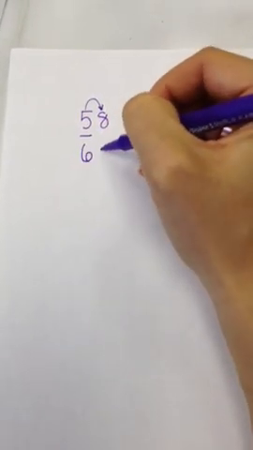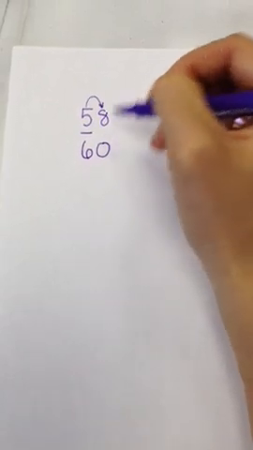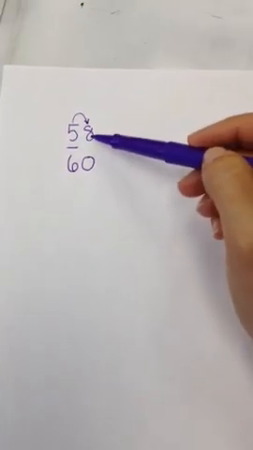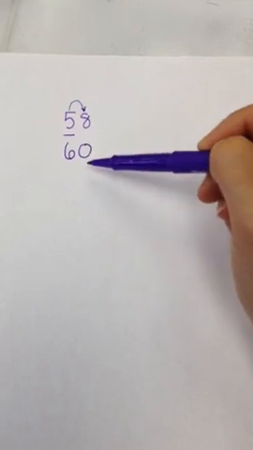So let's check the neighbor. 8 is higher than 5. So this 5 moves up to a 6, and this number turns to a 0. That means 58 rounded to the nearest 10 is 60.